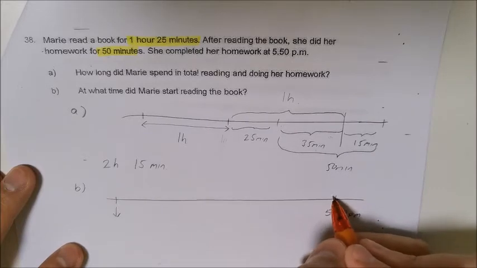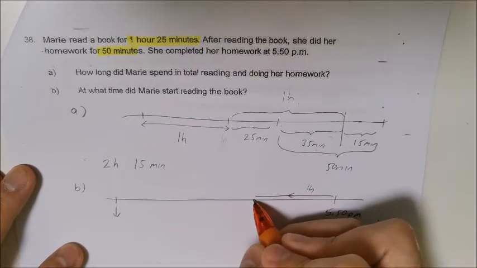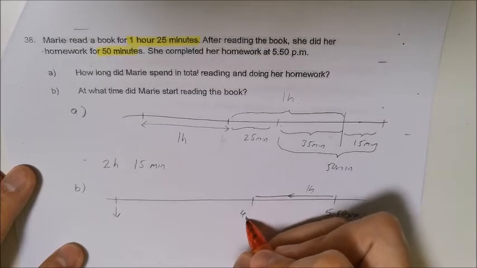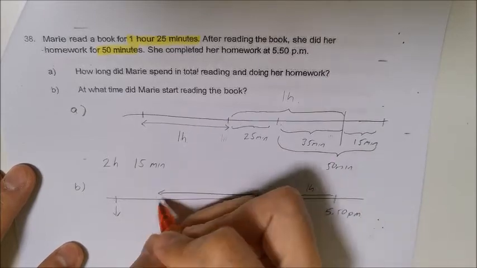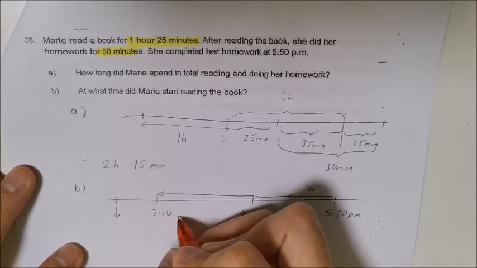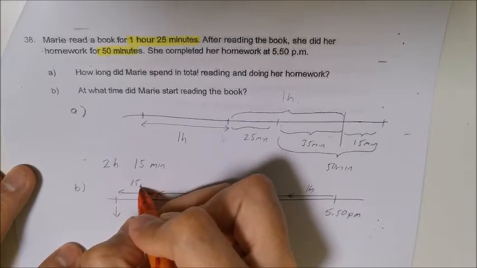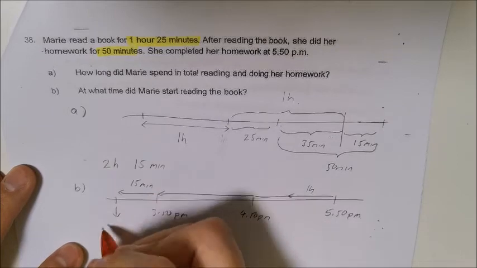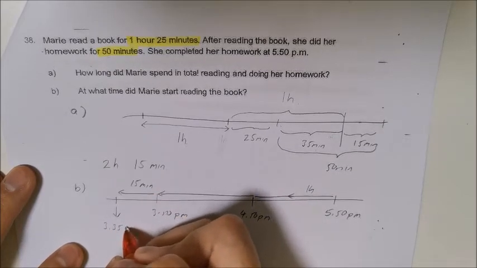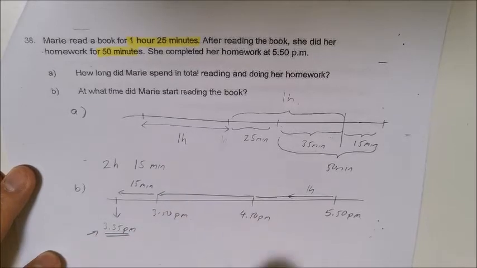When I go back 1 hour, it becomes 4:50 p.m. I go back 1 more hour, it becomes 3:50 p.m. If I go back another 15 minutes, it will be 50 minus 15, I will have 3:35 p.m. So this is the answer for B.